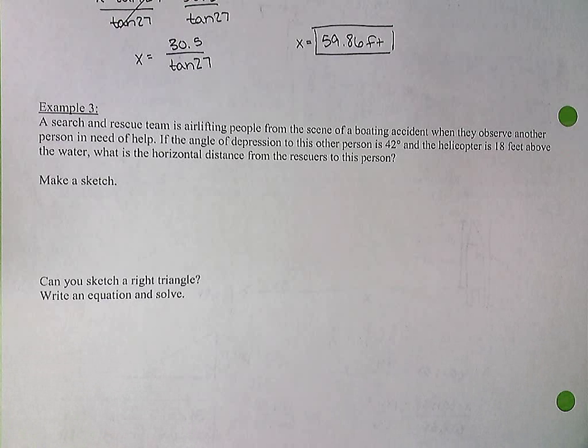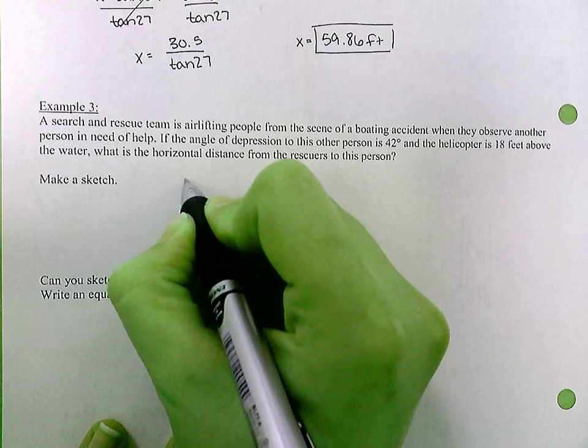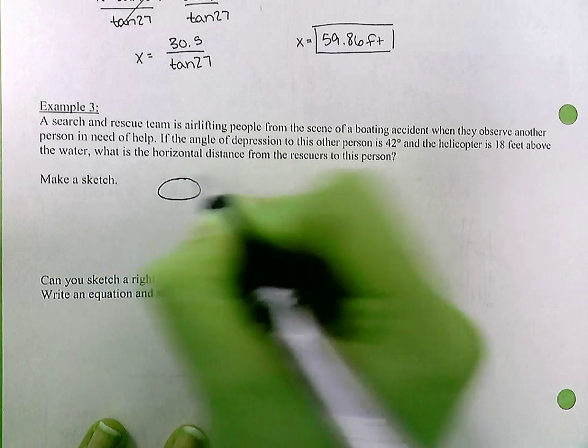So in this one, we have an angle of depression. Before, where we were looking up to something, that's an angle of elevation. This time we're looking down. So, search and rescue team, we need a helicopter, and we need some water below. The helicopter doesn't need to be perfect.